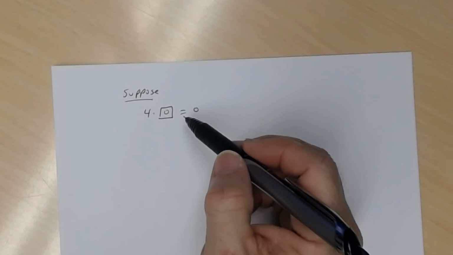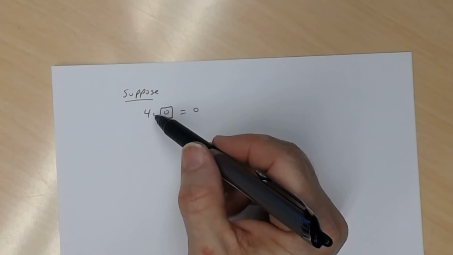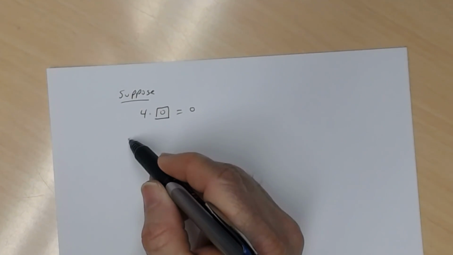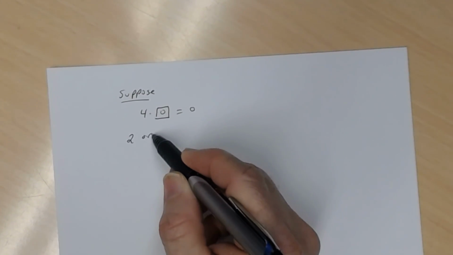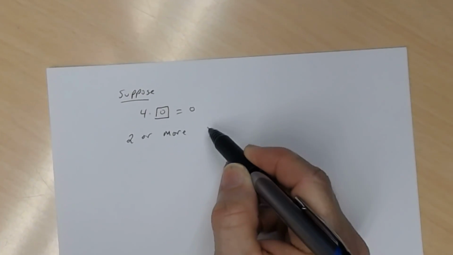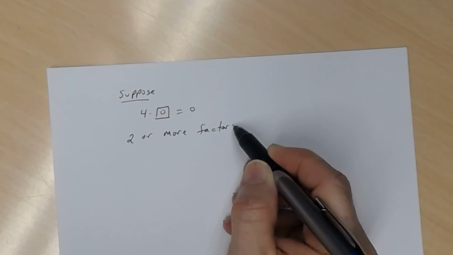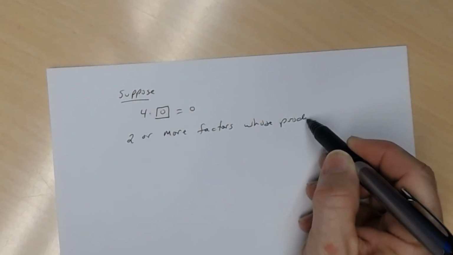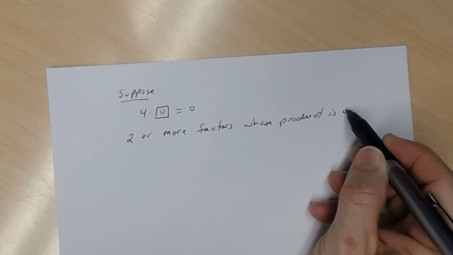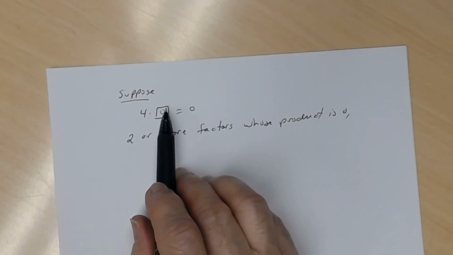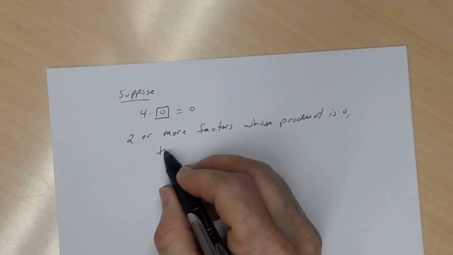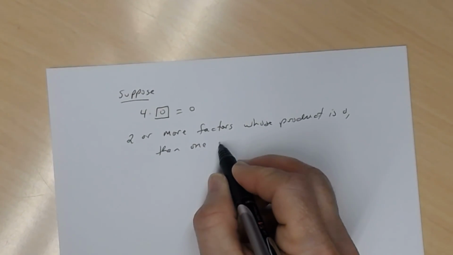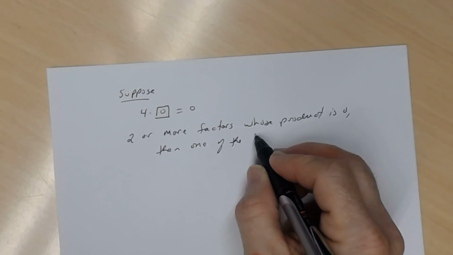Okay, so that's going to be important. So whenever you have 2 or more factors whose product is 0, then one of these factors must be 0.